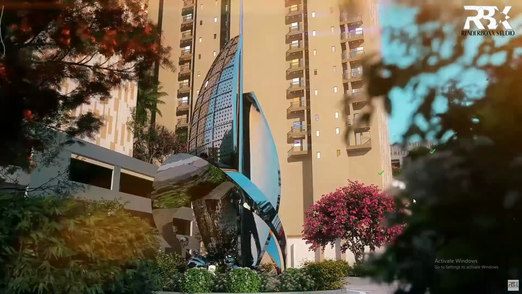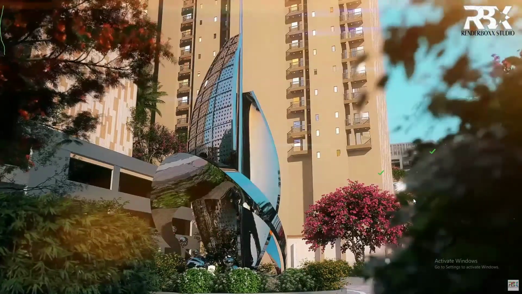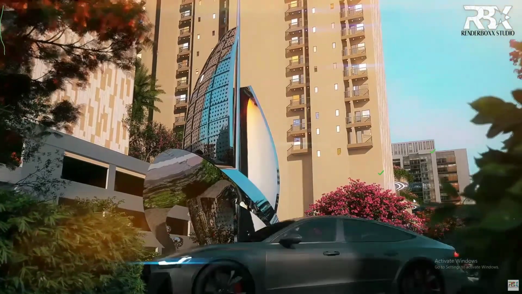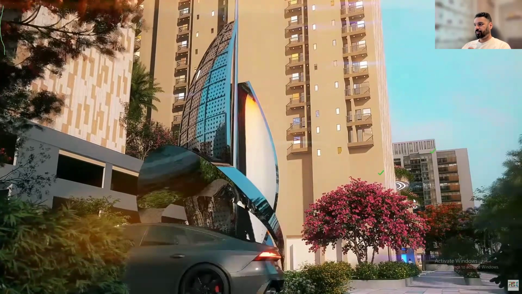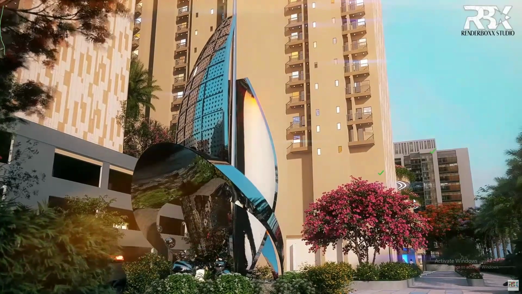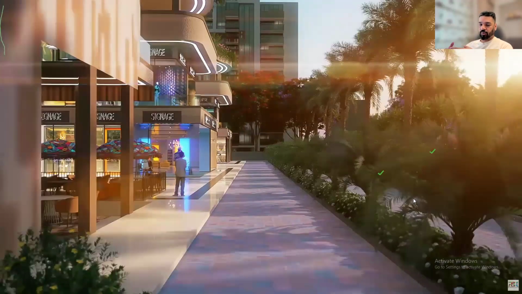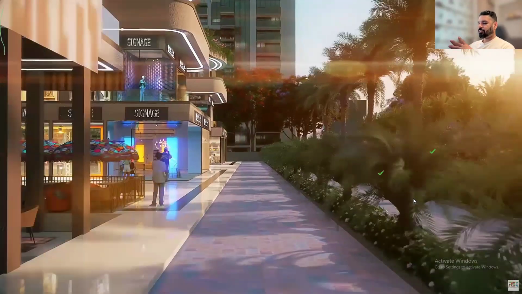So can we create parametric elements? Panoramic 360, you are saying? Yes. So these images you are seeing in the shop are from the D5 Render software only.